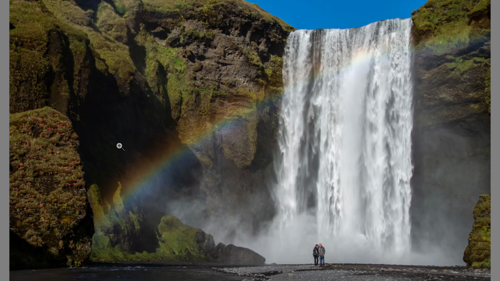And then finally, people. If you have people in photos, whether they're small or big, the eyes are always drawn to people, to humans. And even with this huge waterfall here and that colorful rainbow, the eyes are drawn to the couple standing here in front of the waterfall. It's impossible for the eyes not to be drawn there.